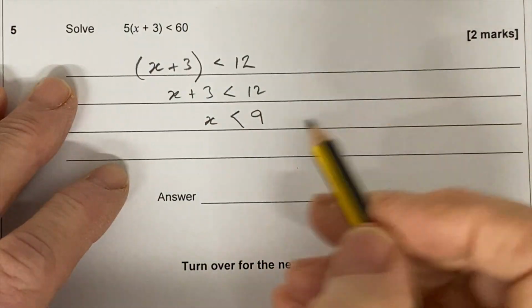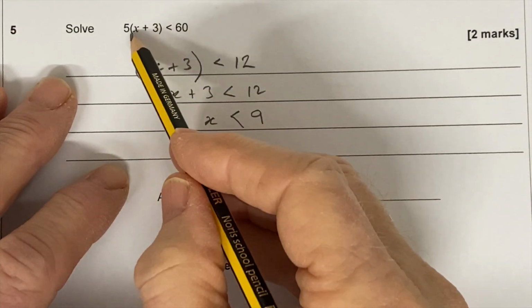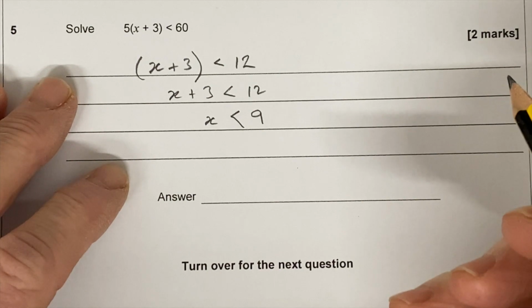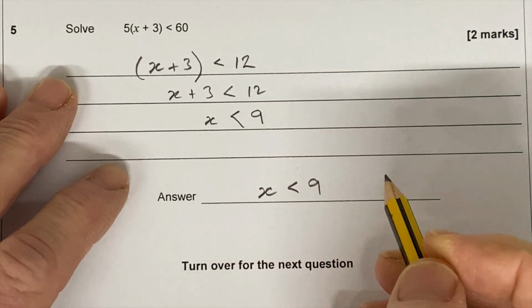Now you might want to check that that works. So let's say that x is 8. 8 plus 3 would be 11. 5 11s are 55, which is less than 60. So x is less than 9.